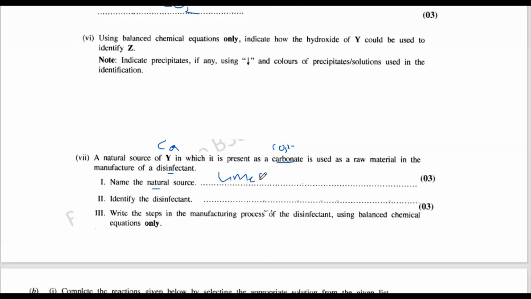It is limestone, which is a very important raw material in many industries that we use. So for example, when you have calcium carbonate, this is limestone, calcite.